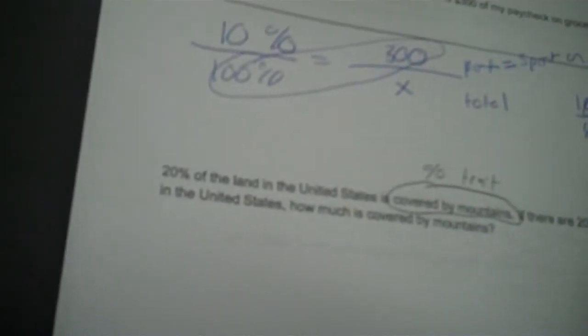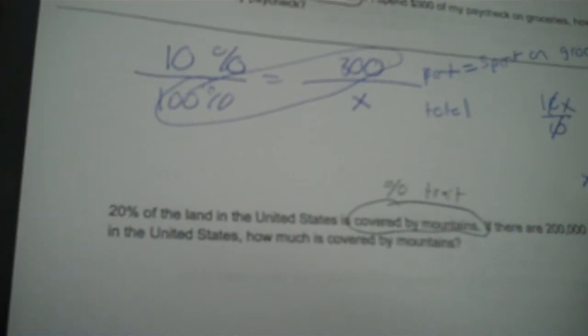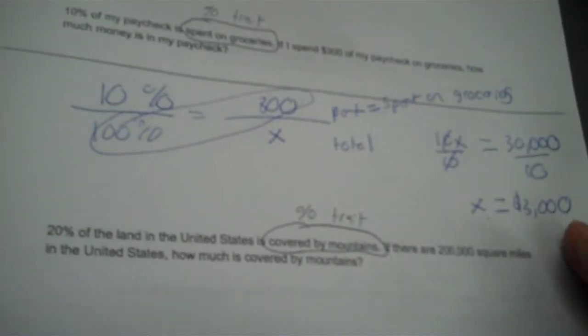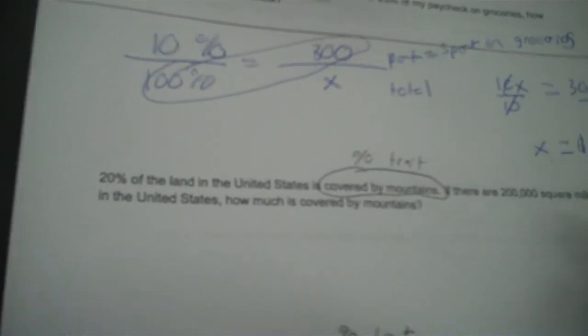Okay, 20% of the land in the United States is covered by mountains. If there are 200,000 square miles in the United States, how much is covered by mountains?